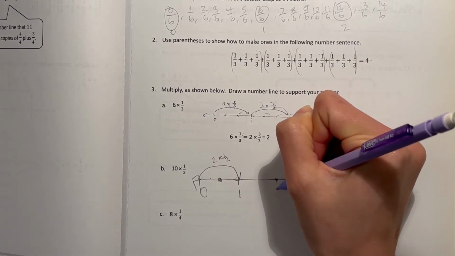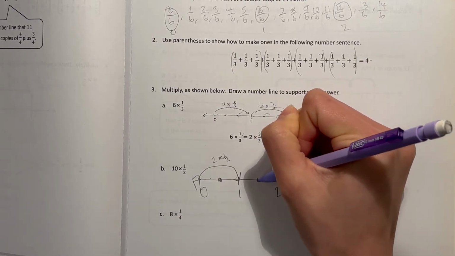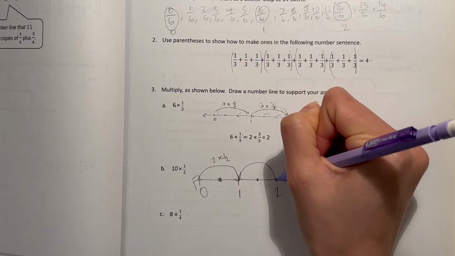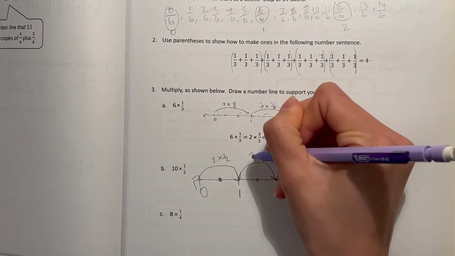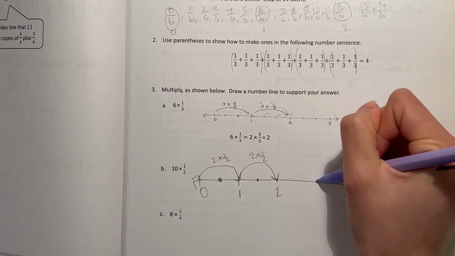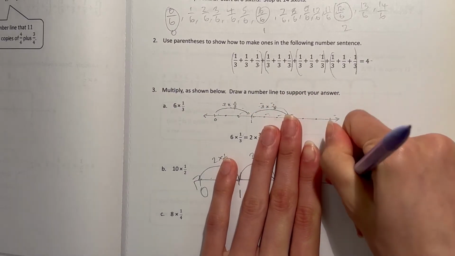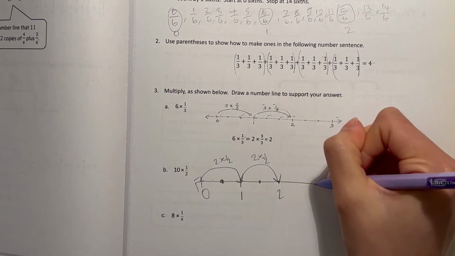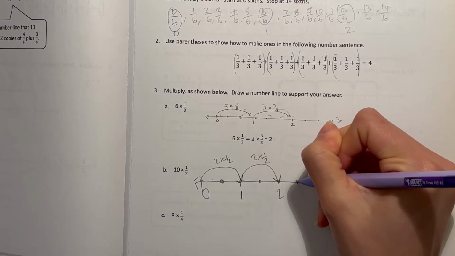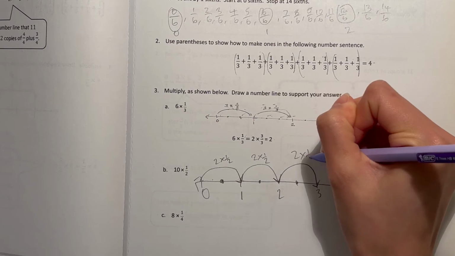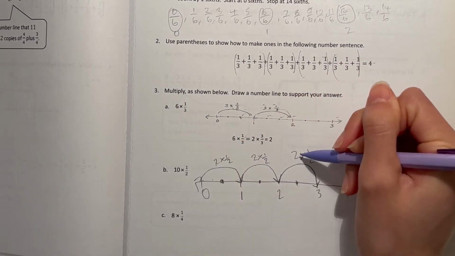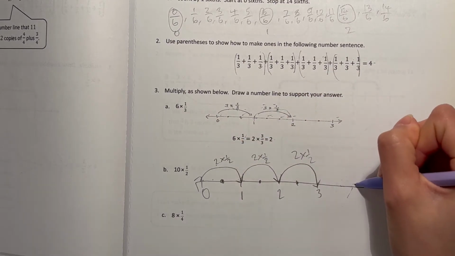And now 1 to 2, half is in the middle. That's another 2 times 1/2. So 2 plus 2 is 4, so we have 4 so far. Actually, I think we need to extend this a little. Now we have 3. Our half is in the middle. That's 2 times 1/2 again. We have 2, 4, 6. So we still have room for some more.